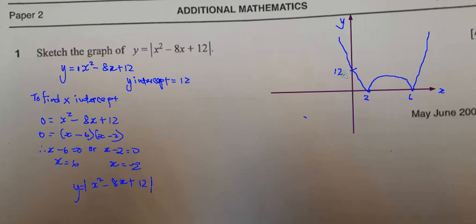Now, if you want additional information on the graph, we can find the minimum point before the flip over. What I mean is, what is this minimum point here? As I said before, if this is a quadratic function, there is a center point here, which is the axis of symmetry.